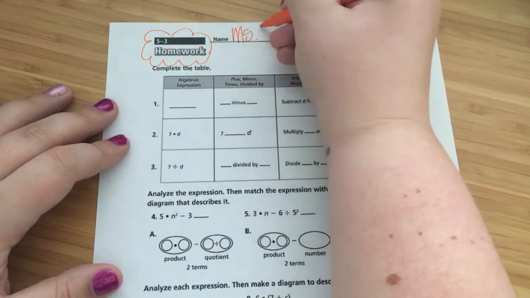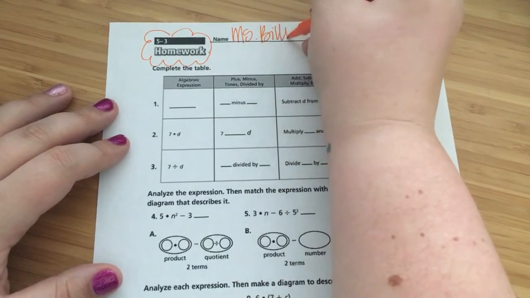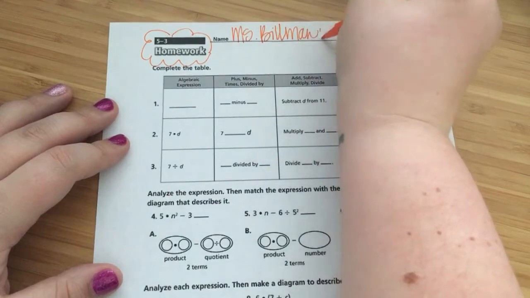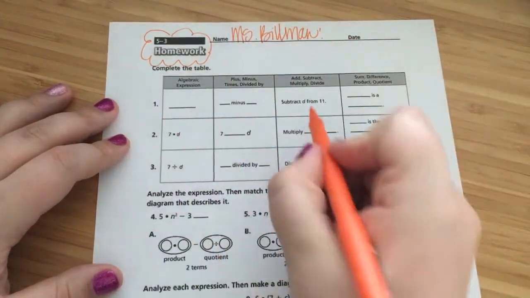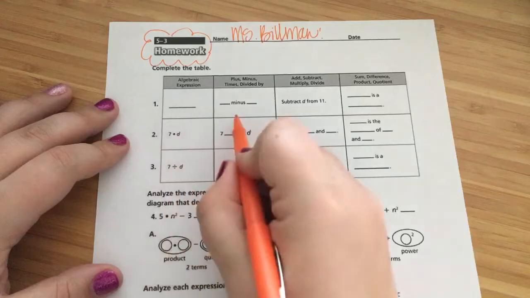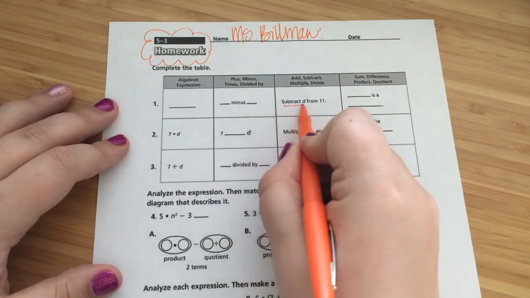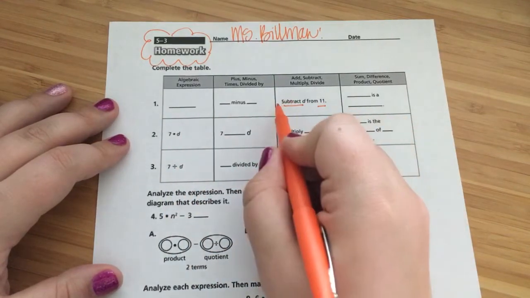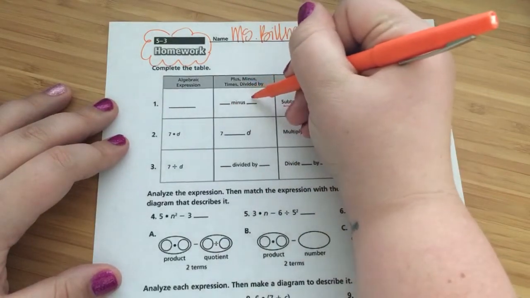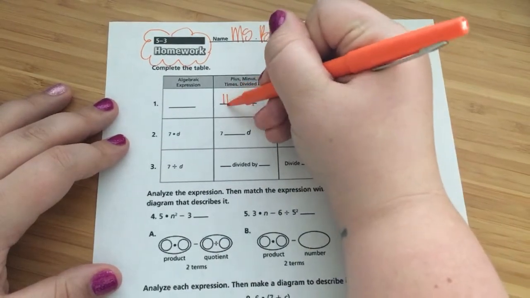When we talk about expressions, it's important that we know what they're really asking and understanding what that really means. So sum, difference, product, and quotient. So number 1, we see that the middle column is filled, and it says subtract D from 11. Now if I'm taking away from 11, the 11 will come first and the D will come second.